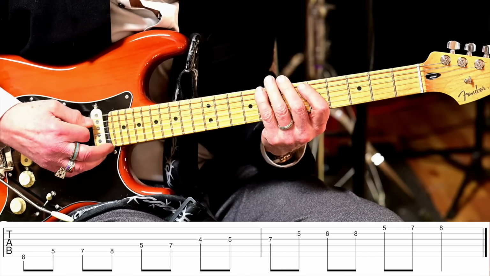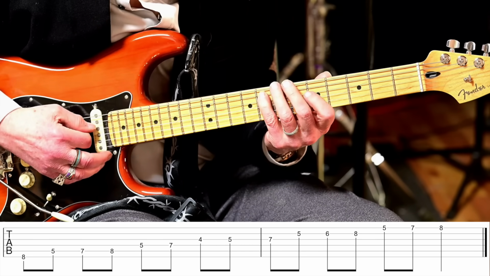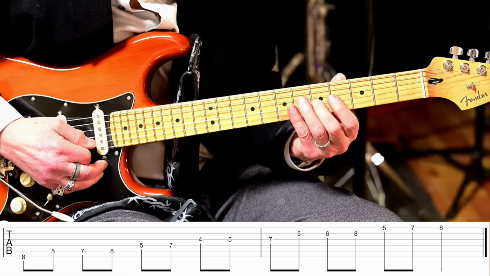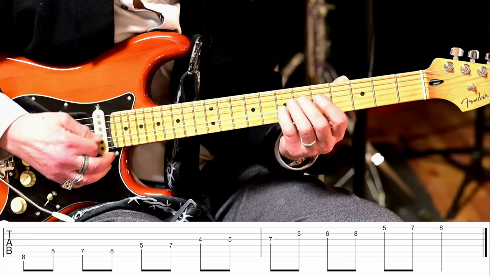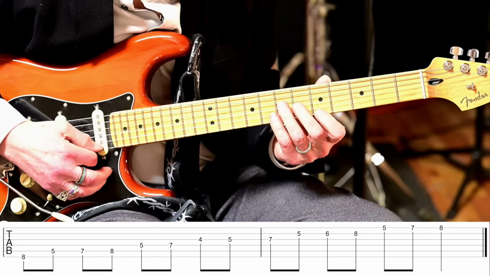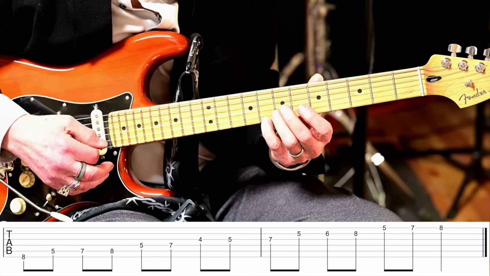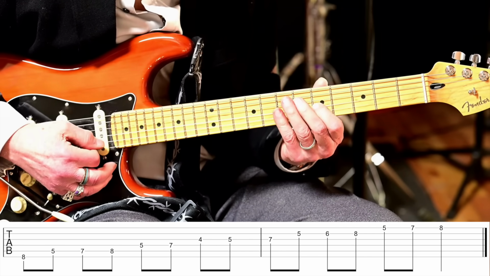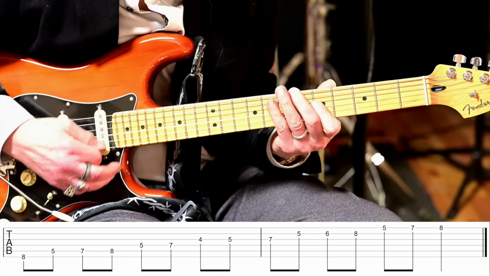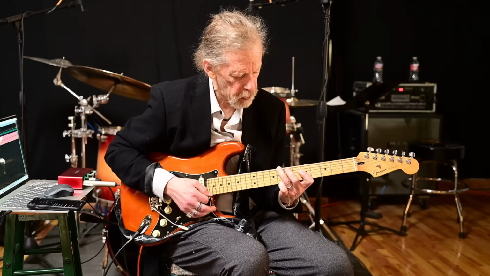So the scale is C, D, E, F, G, A, B, C, tonic, C, D, E, F, G, A, B, C. So here's a C, here's a C, and here's a C. 2 octaves. So that was over the G-shaped chord.